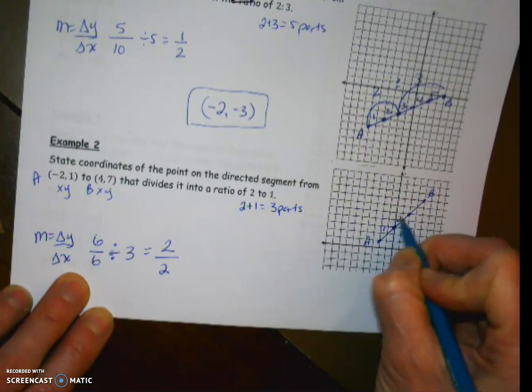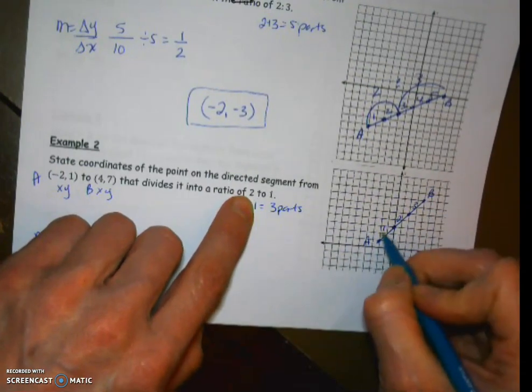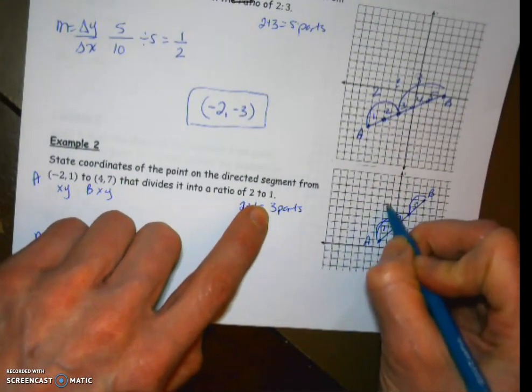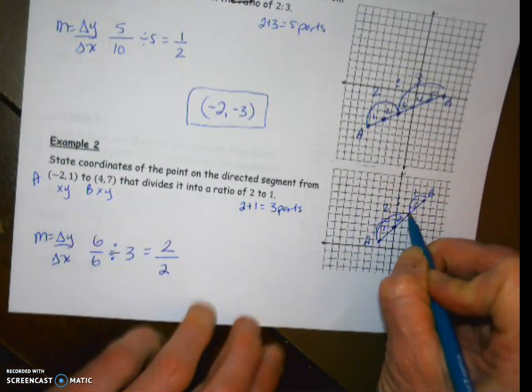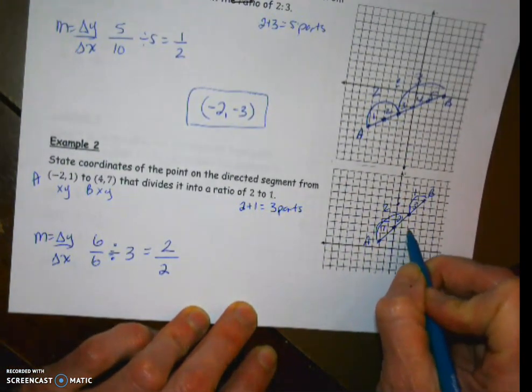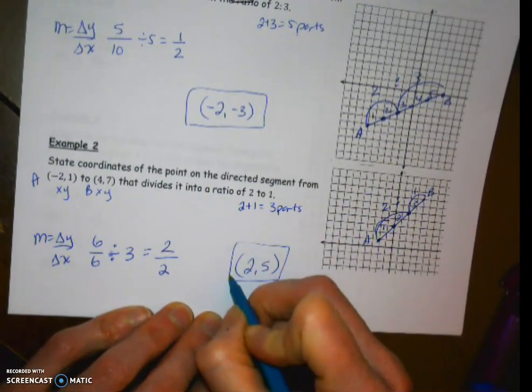Notice how I now have 3 equal parts, and we want the 2 parts closest to A, and we want 1 part closest to B. So this is our ratio of 2 to 1. It's going to be this point here. 1, 2, 1, 2, 3, 4, 5. So our point is at positive 2, positive 5.